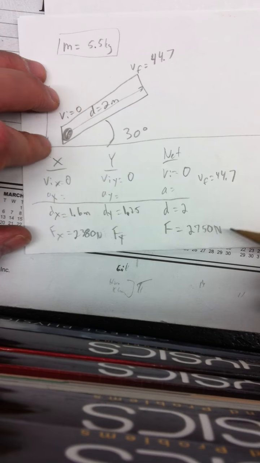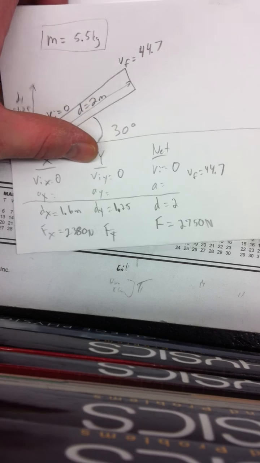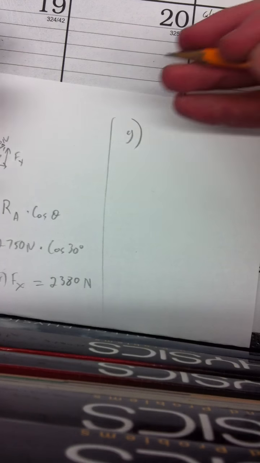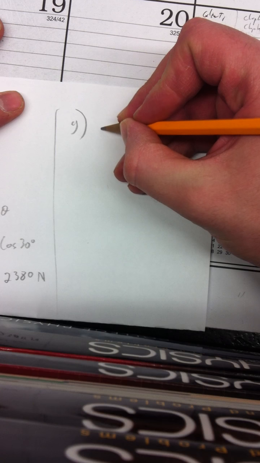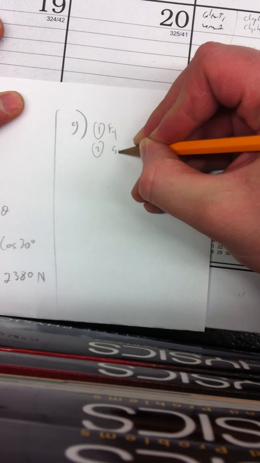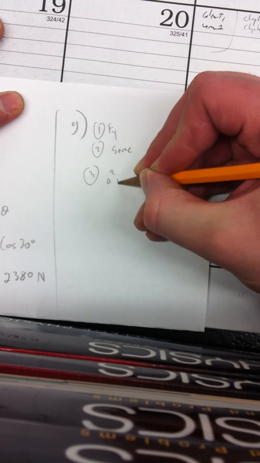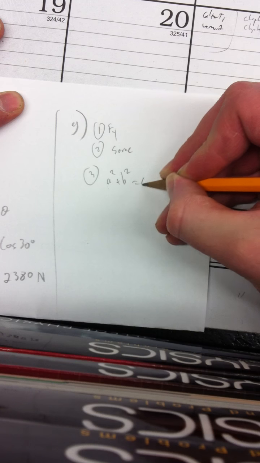Quite easy, we can just do a squared plus b squared equals c squared. You don't have to, but I think that's probably the easiest route. You could do SOHCAHTOA again if you want. Trying to solve for Fy, given is the triangle again. Step 3, we're going to do a squared plus b squared equals c squared.